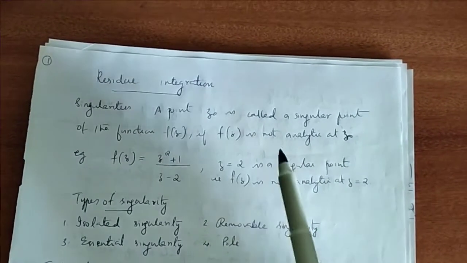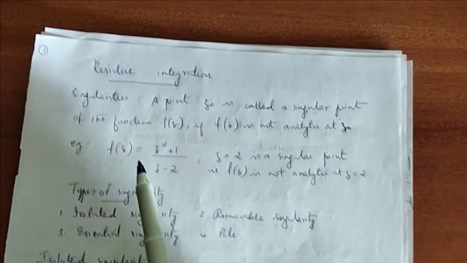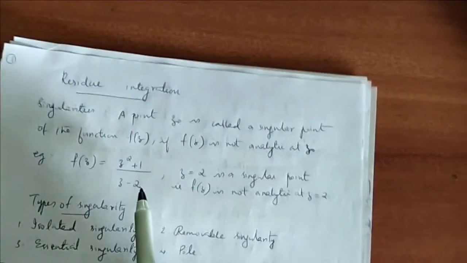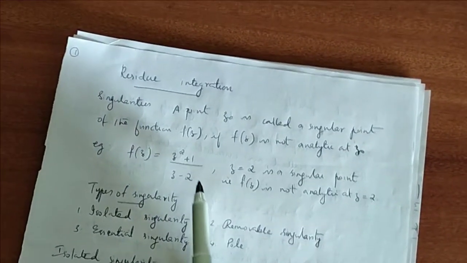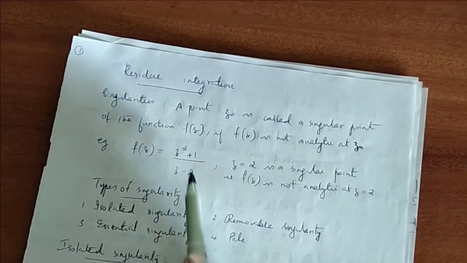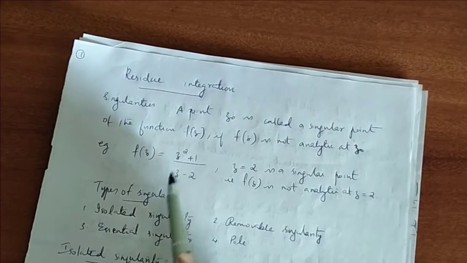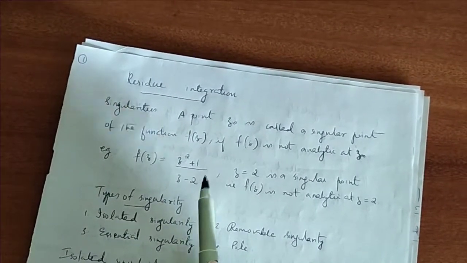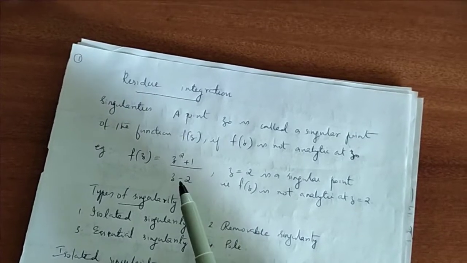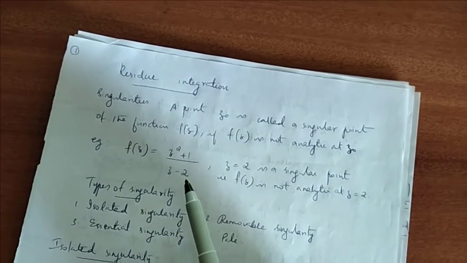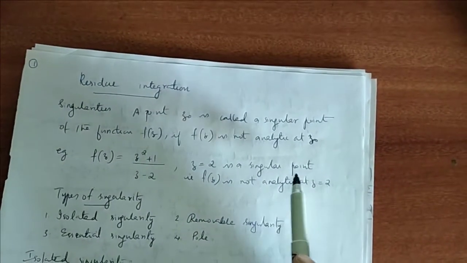Analytic points and singular points. For example, f of z is (z square plus 1) by (z minus 1)(z minus 2). Here the denominator has the factor z minus 2, and if you put z minus 2 as 0, we get z is equal to 2. So at z is equal to 2, the function f of z is not analytic, or we can say that z is equal to 2 is a singular point.